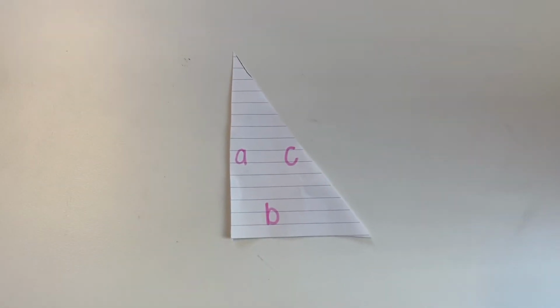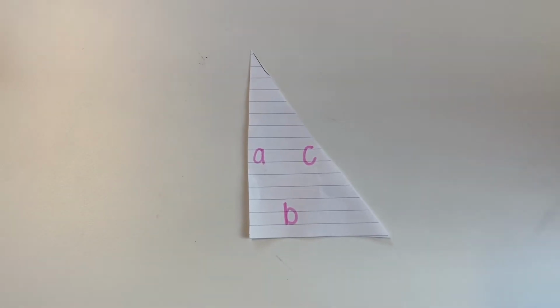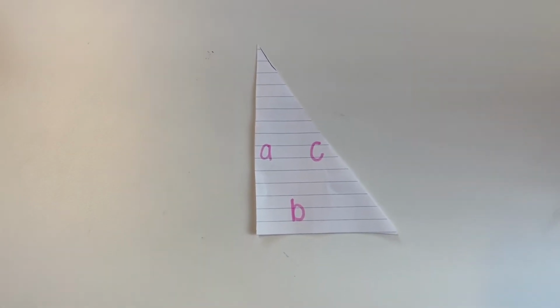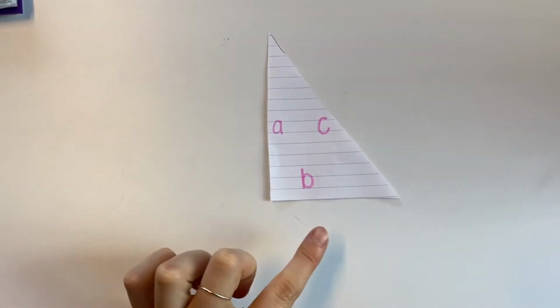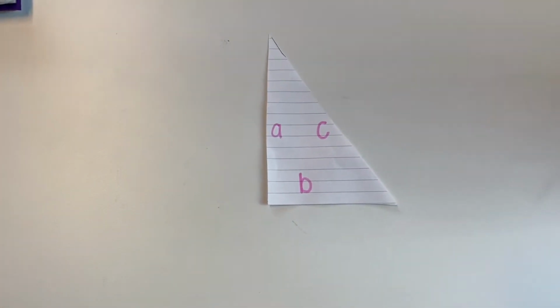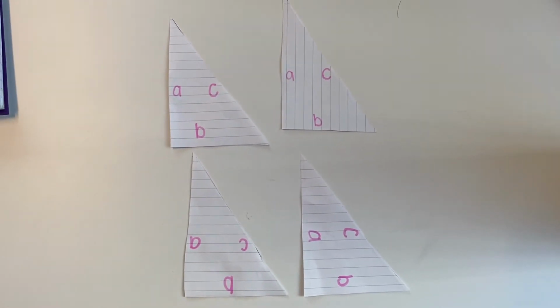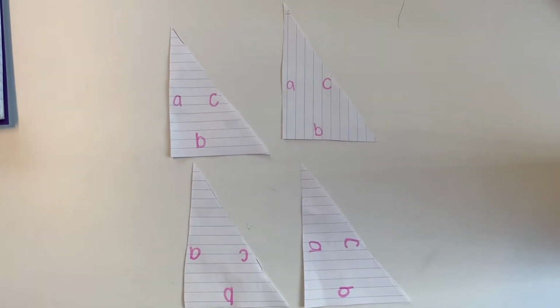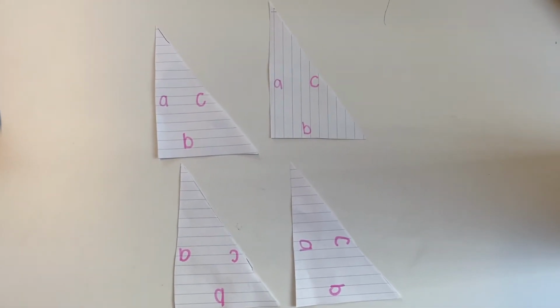Today we are learning about the Pythagorean Theorem and how to prove that we know this theorem is correct. So to start, we're going to have one triangle, and I've labeled the triangle A, B, and C. Now I brought in 3 other triangles that are the same as the original triangle I had, and we'll find out why they are labeled all wonky in just a second.